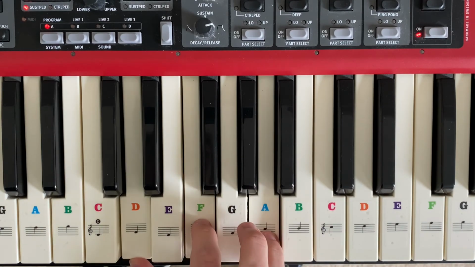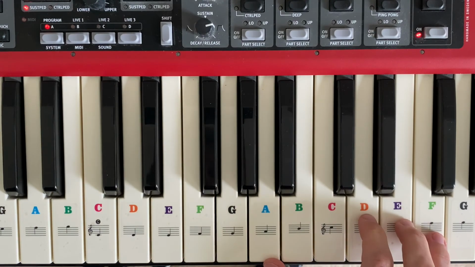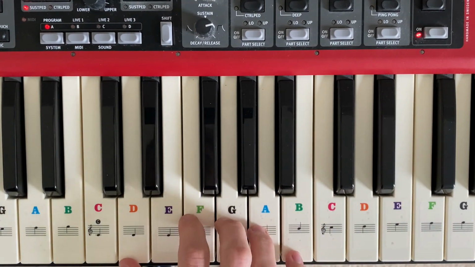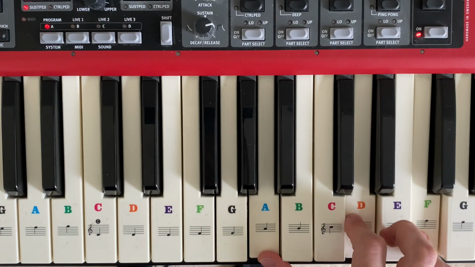So we've got our root inversion, we've got our first inversion, and we've got our second inversion. You can see, just like in the other chords that we've covered, they're all the same notes. They're just in a different order every time.